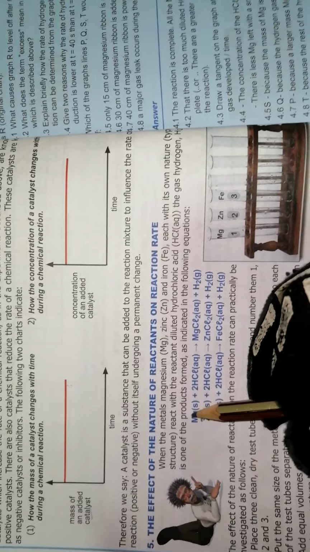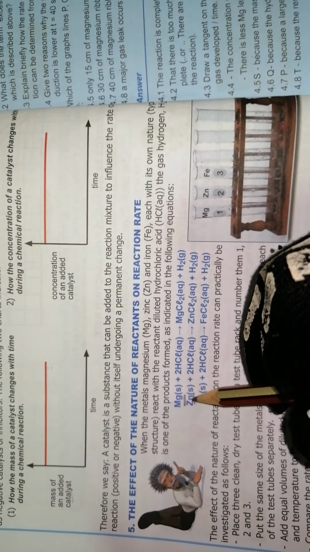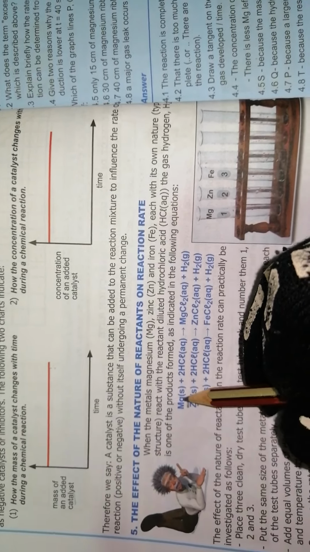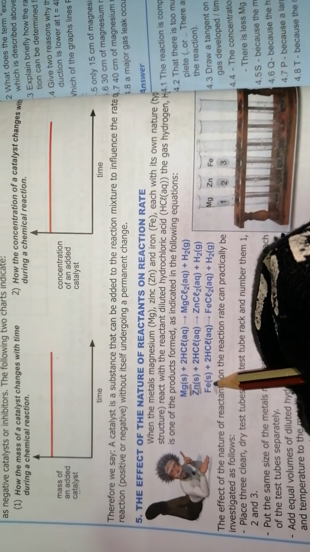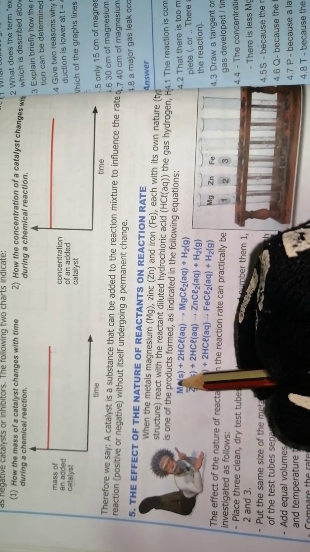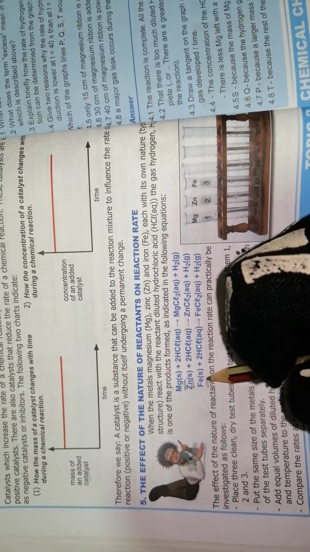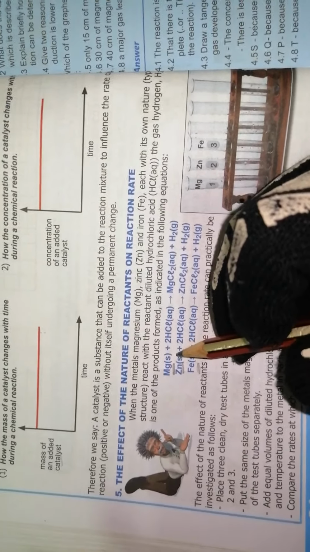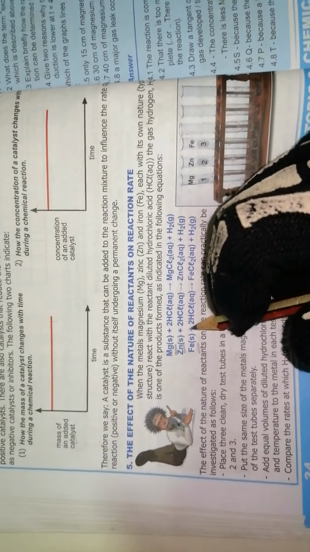Now, magnesium is going to attain a faster rate of reaction than zinc, and zinc is going to be faster than iron, only because magnesium is more reactive than zinc, and zinc is more reactive than iron. That's the only reason. So nature of reactants just depends on the actual reactant itself, how reactive it is, and that will cause a greater rate of reaction.